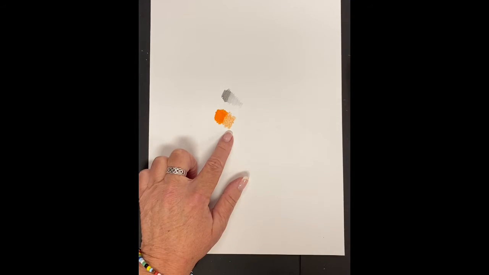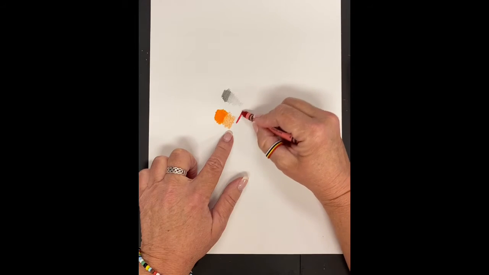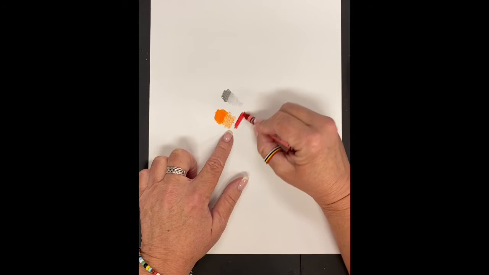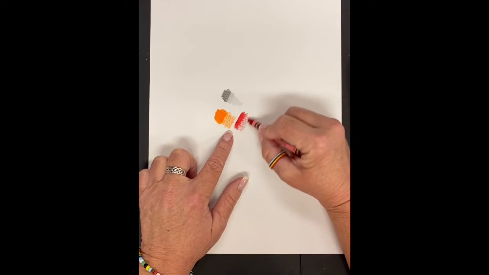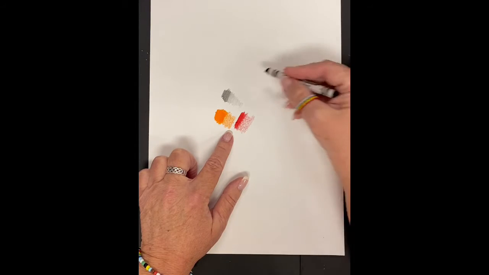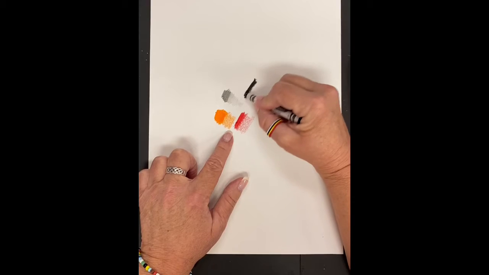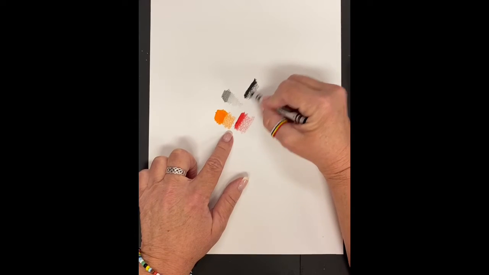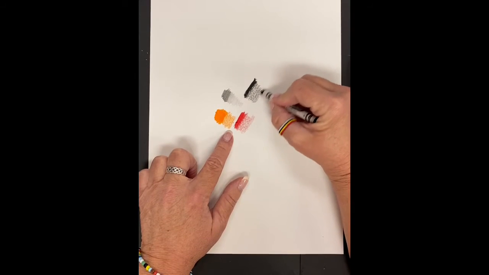And like I said, you can do it with crayons, you can do it with colored pencils, you can do it with regular pencils. And we use this to help us show dimension. We use it to make our pictures more interesting. Sometimes people use it to outline things. And I'll talk more about that in just a second.